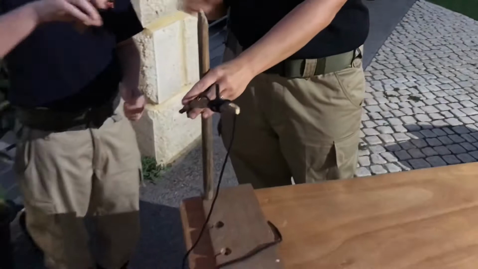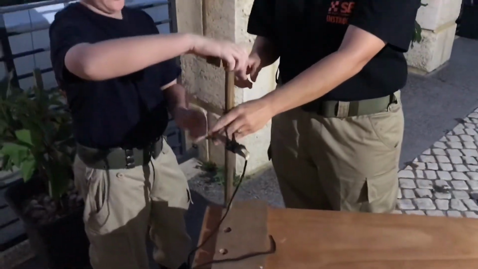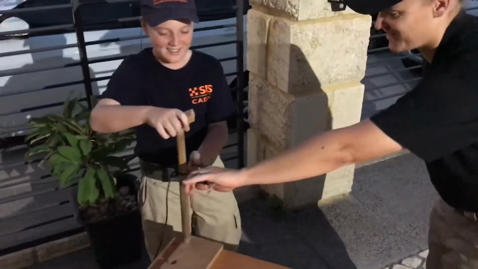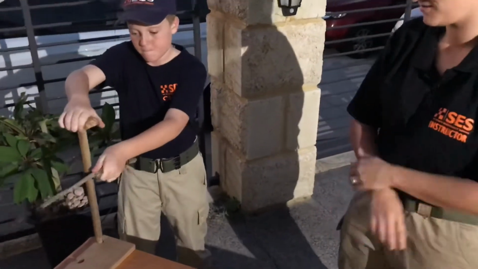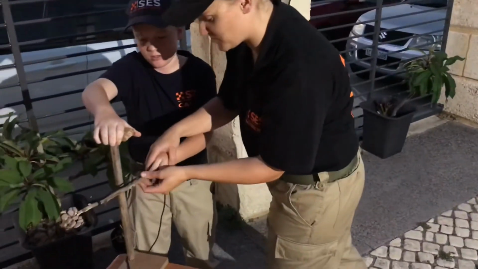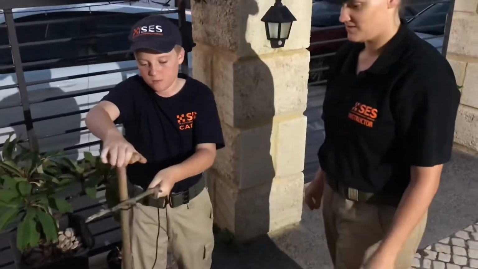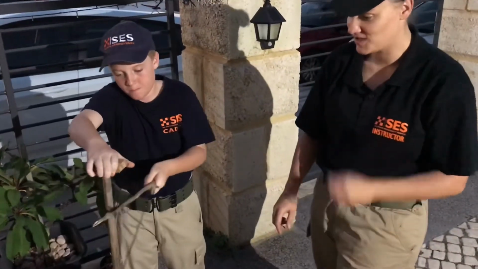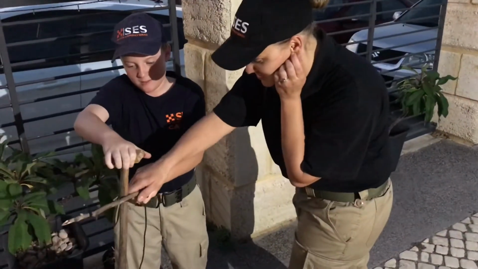So here we go, Cadet Faulkner. See if you can. Lefty, gotta go. Oh, you're a lefty. You're backwards the other way. There we go. So you give it a go. Nah, you gotta hold this bit here. Go. There we go. So as he's doing that, he's got to apply a little bit more friction here.